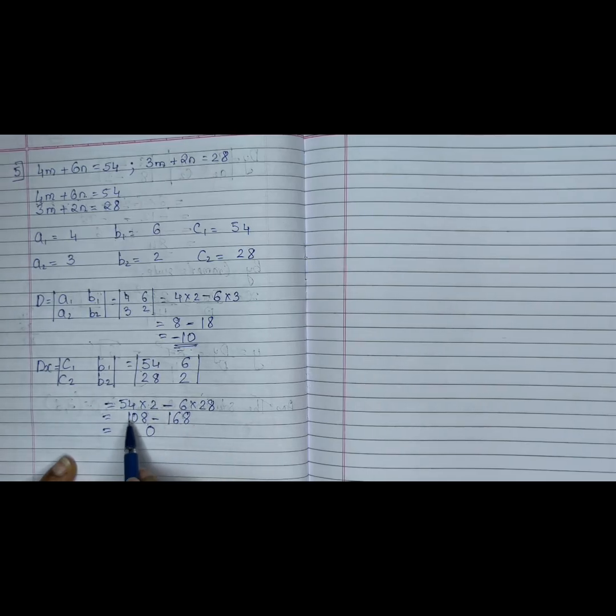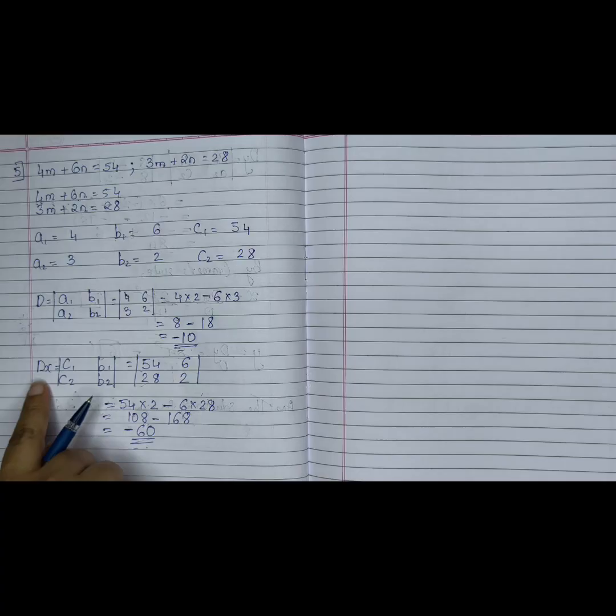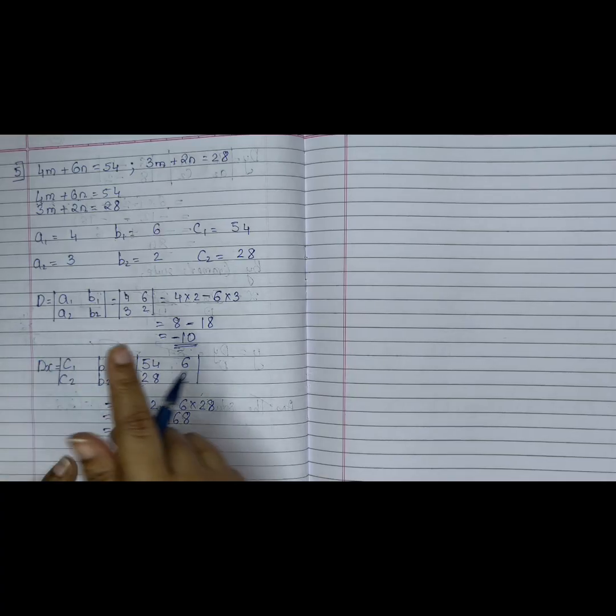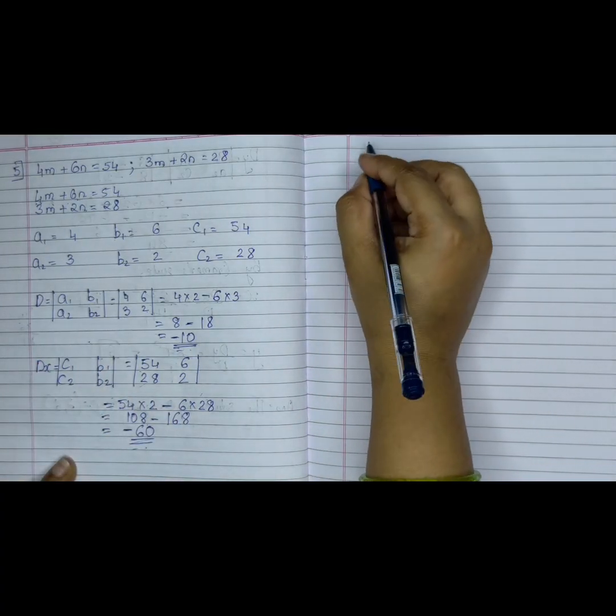And here 168, here you get 6 here. Okay. And minus 6 over here. So 108 minus 168, you will get minus 60 here. Okay. Now you got the value of dx. Now we will find out dy.